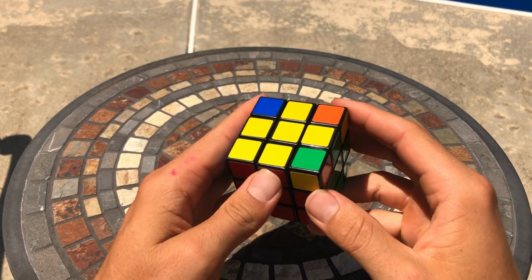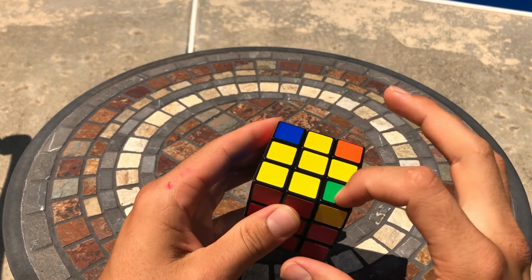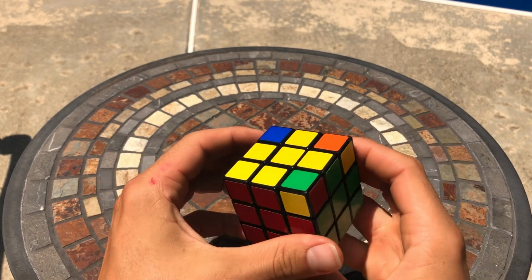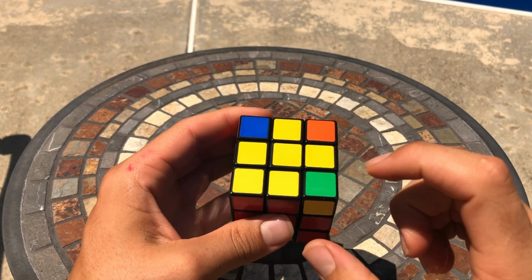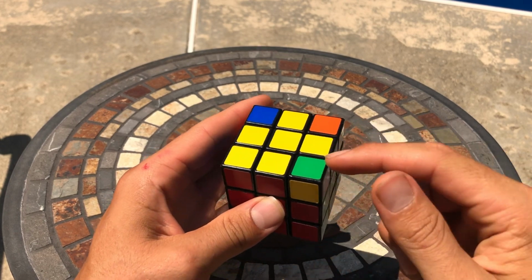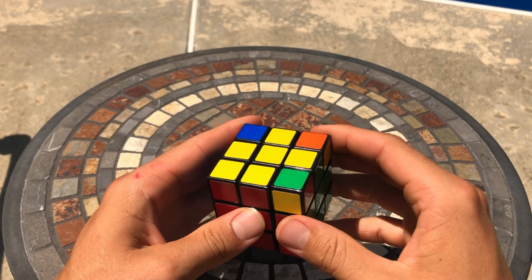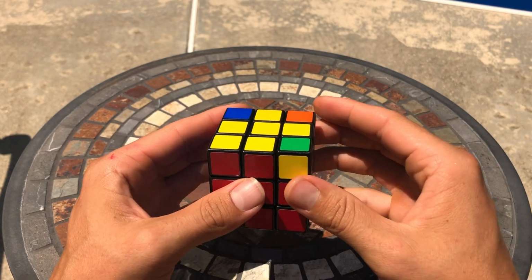Okay, to solve the orientation of the corners, once the corners are in their correct place, which they are here, what you want to do is place the corner that you want to work on in the bottom right hand corner, okay? So it's facing you, so it's right here. Okay, we're going to work on this corner. So you already know this algorithm.